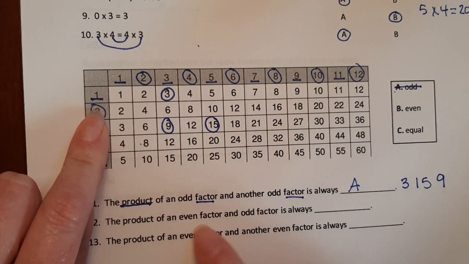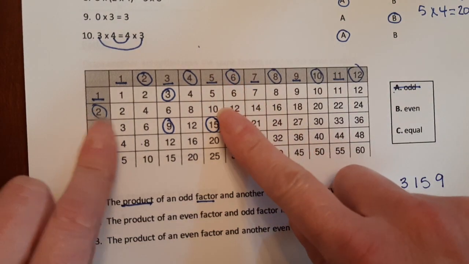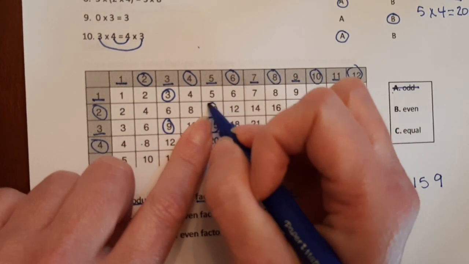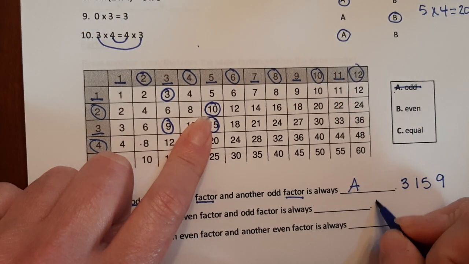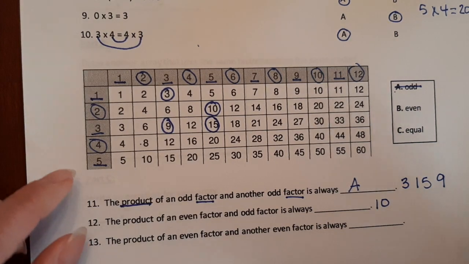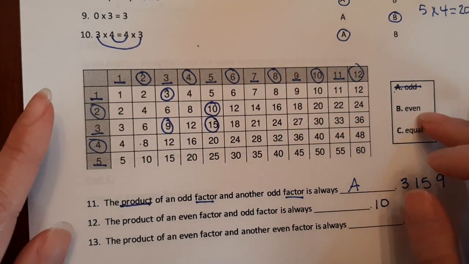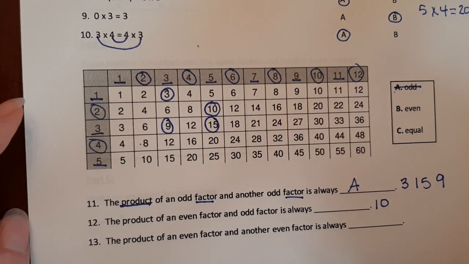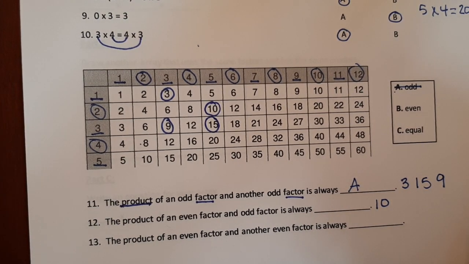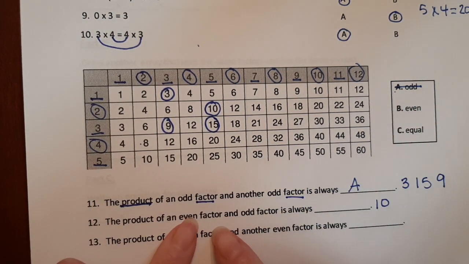So we've got an even factor and an odd factor. 2 and 5 equal 10. So let's put that answer choice right over here. We've got 10. Okay. And 10 is an even number, right? Even. Now we've got to do another even and an odd.